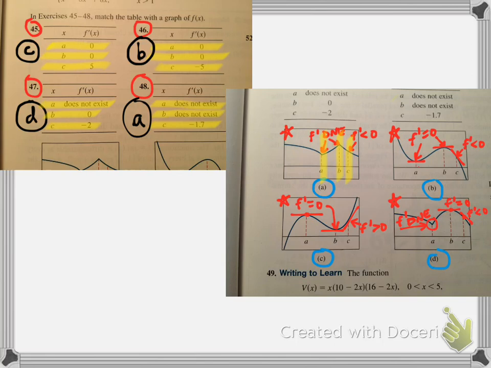So 45 through 48, those are fun problems because there's really very little work involved, but a lot of understanding that needs to happen in order for you to be successful in those problems.